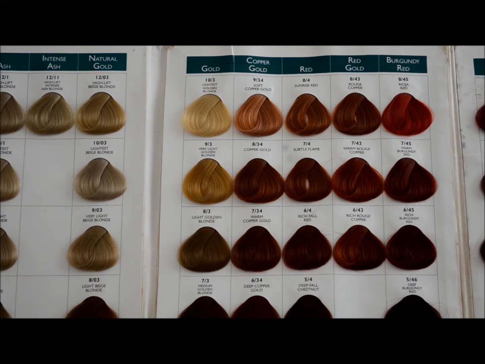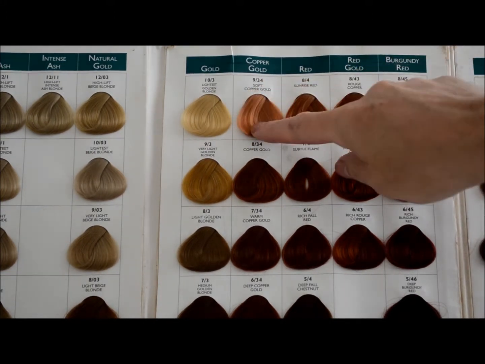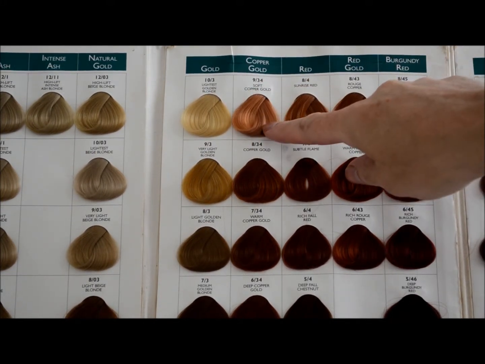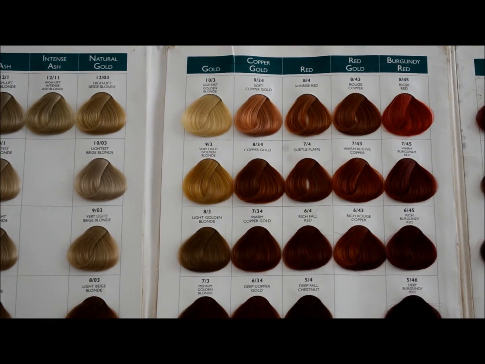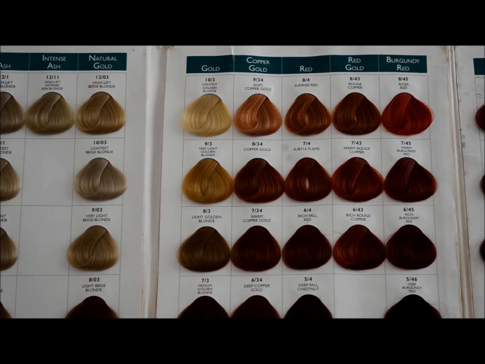Personally, I prefer to develop the pre-pigment first. So you would put the 934 on with 1.9 or 3%, put that all the way through the hair, leave that on for half an hour, wash it off, blast dry the hair, make sure it's coloured properly, and then apply the 7.0 colour.